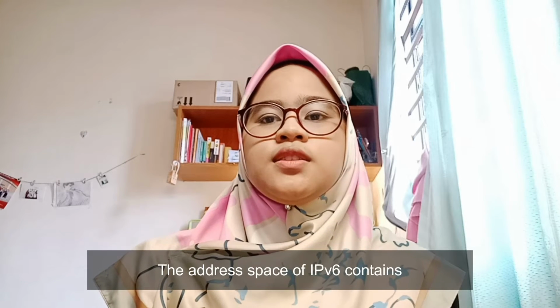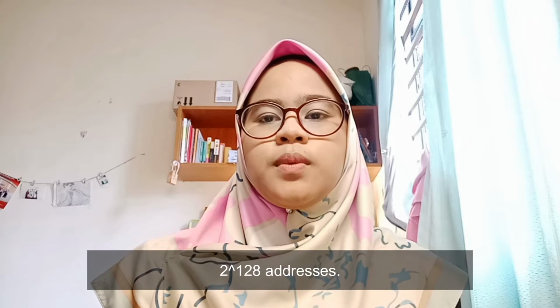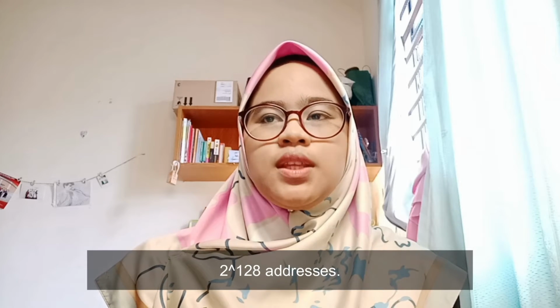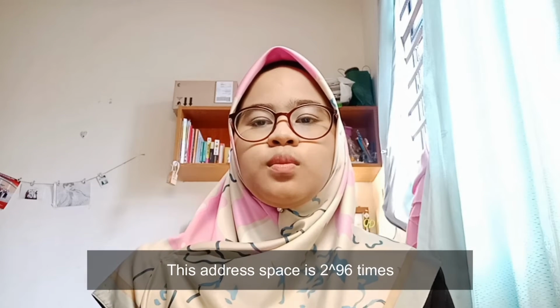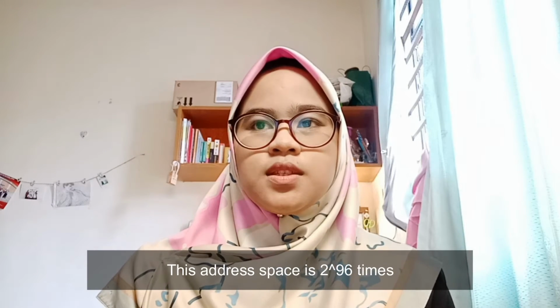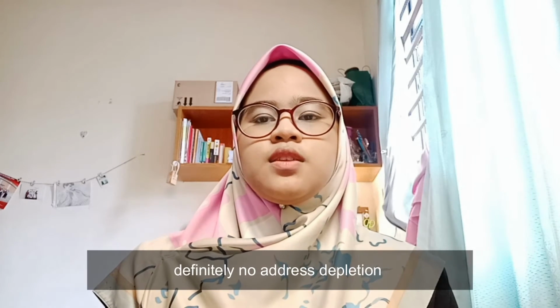The address space of IPv6 contains 2 to the power of 128 addresses. This address space is 2 to the power of 96 times the IPv4 address space. Definitely no address depletion.